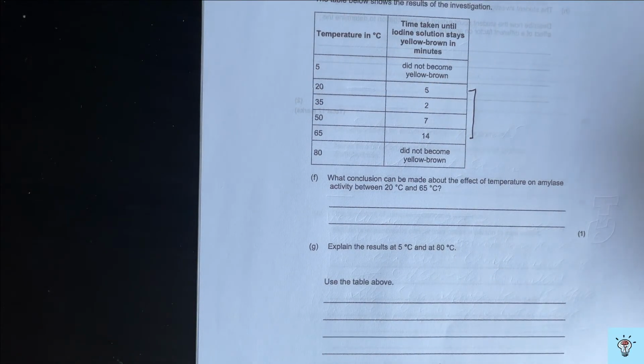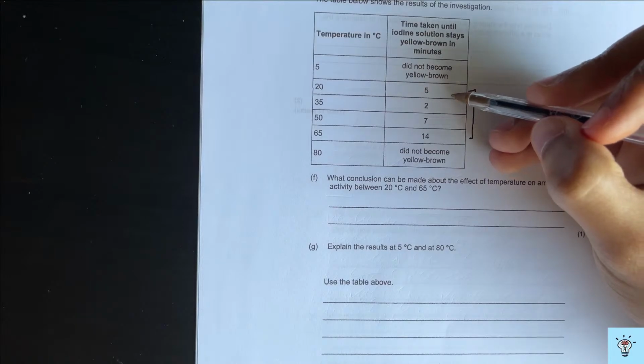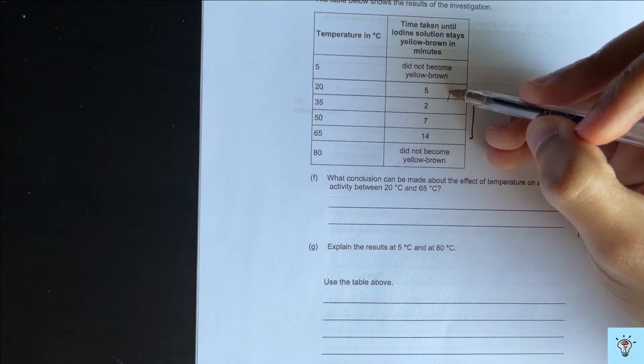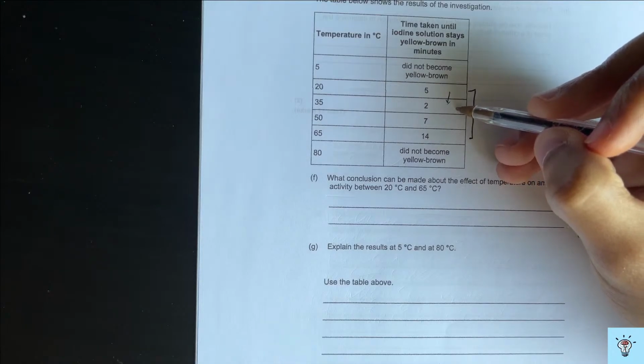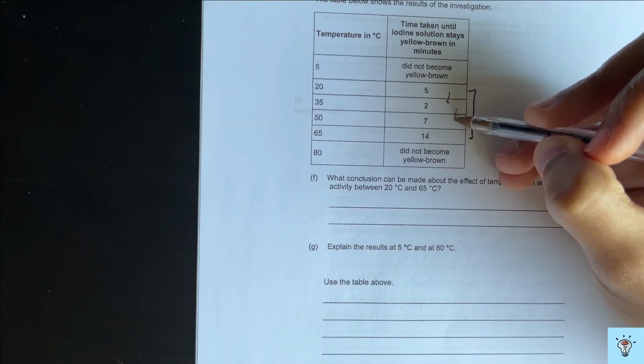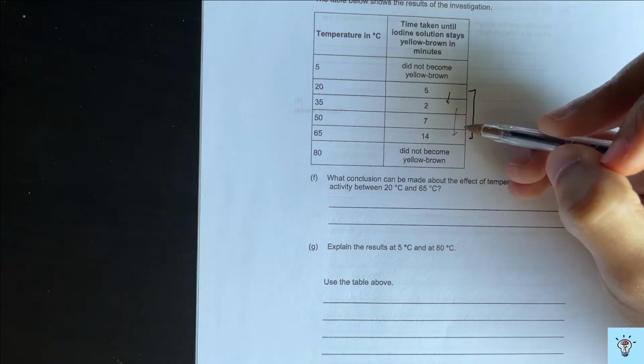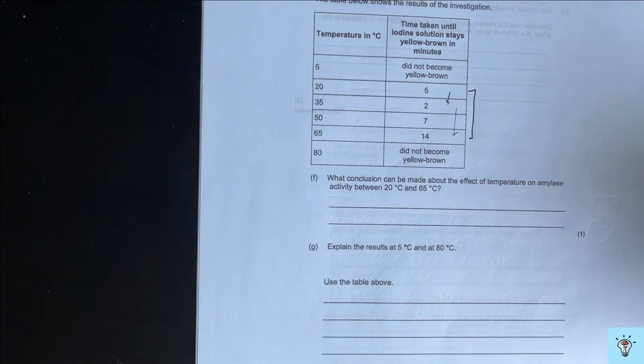So the first thing that we can give reference to is what is the general trend we see. So here time decreases, but then after this point, so 35 to 65, the time taken increases. So that's quite literally what I'm going to write.